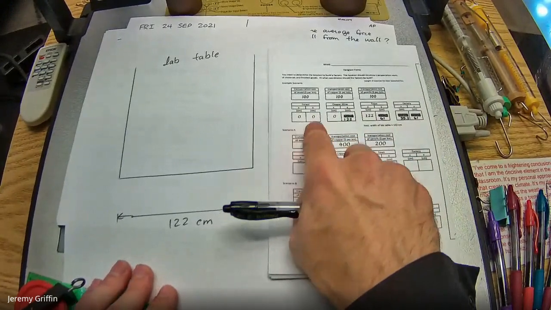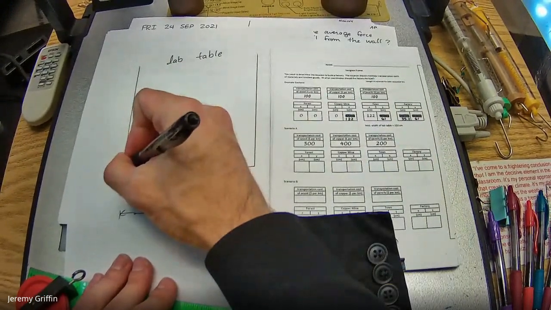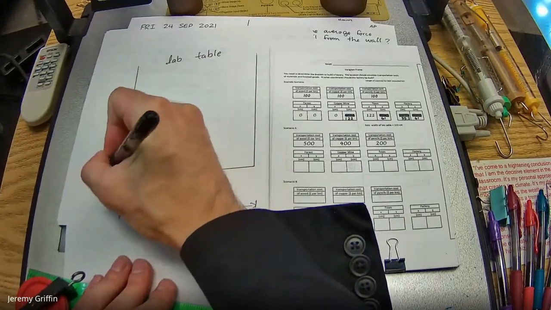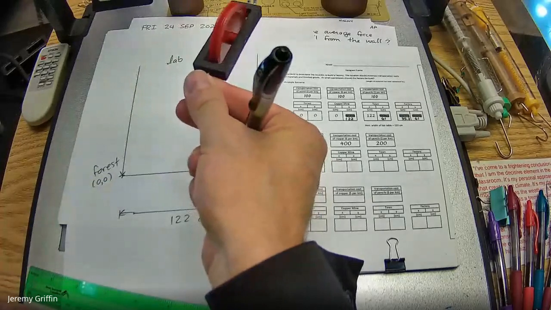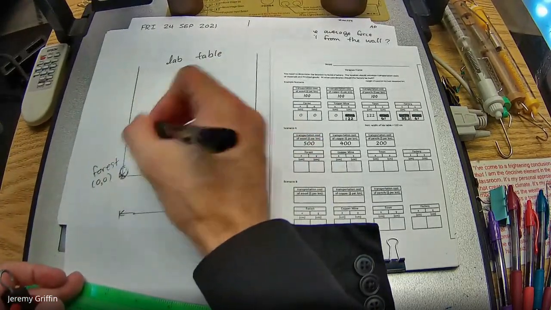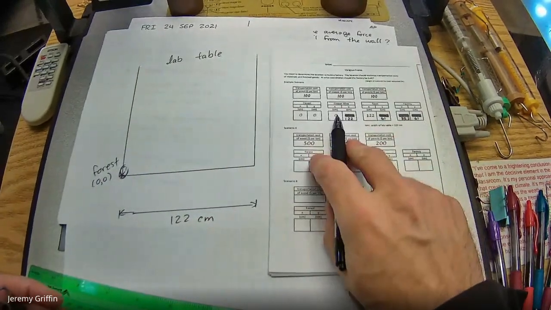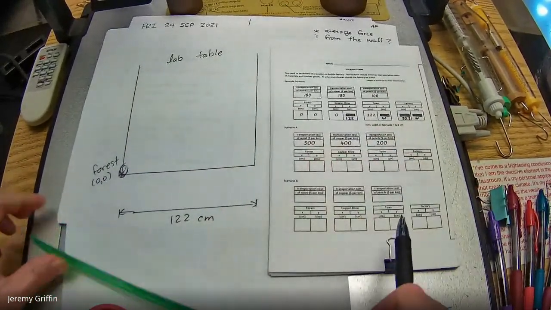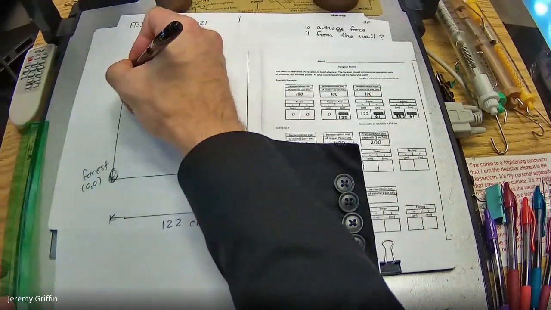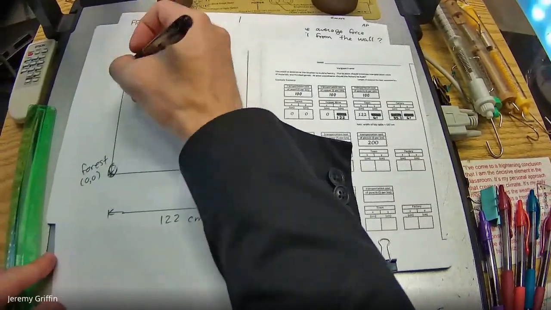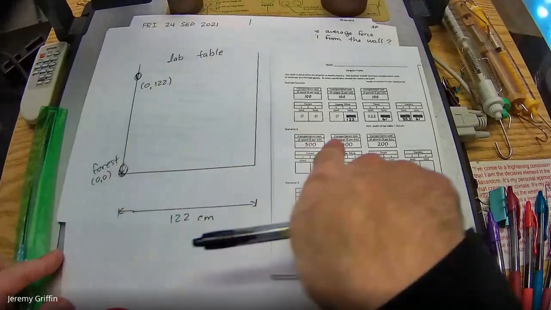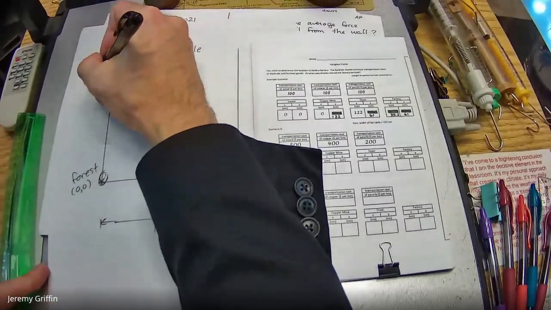The forest is parked at 0, 0 in my example. So here's the forest at the point 0, 0. And you know what you're putting there? You're putting one of these pulleys, so I'll draw a little pulley wheel. The copper mine is at the point 0, 122. So say that's about right here, so draw a little pulley here. This is the point 0, 122 centimeters up, and that represents the copper mine.